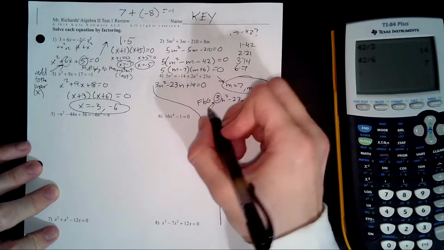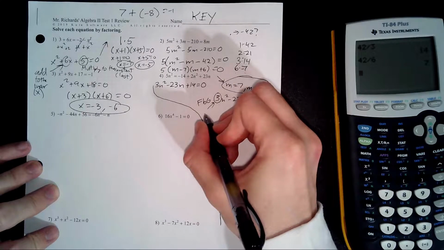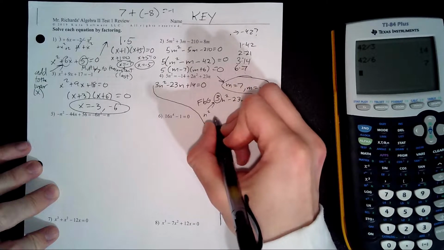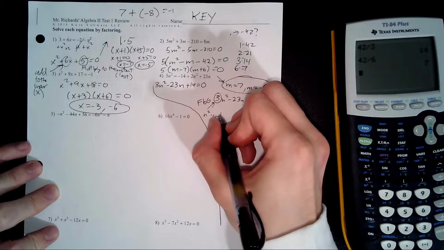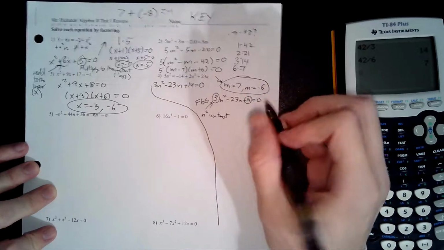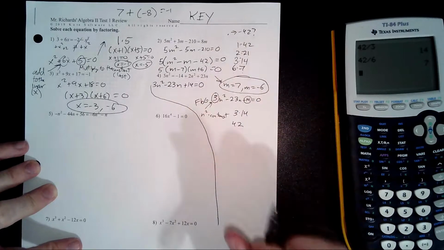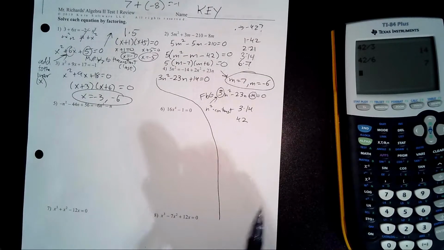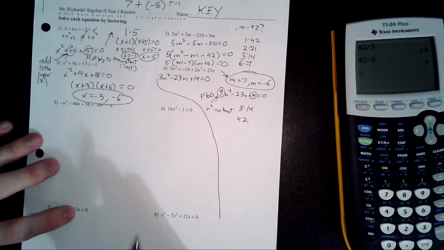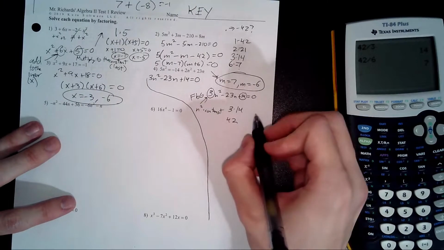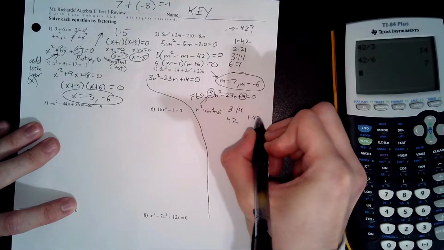So step 1 is the squared term multiplied by the constant. And in this case, that is 3 times 14, and that's going to give us 42 again. Luckily for us, we wrote up here all the ones that multiply to 42, so we can actually just write those again if we want to. A lot less thinking that way.